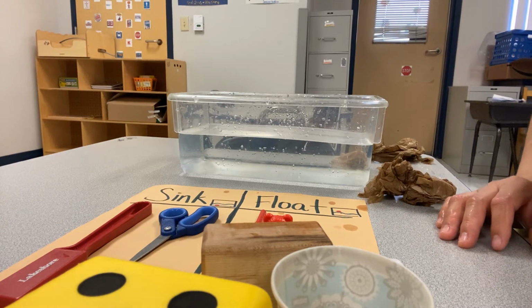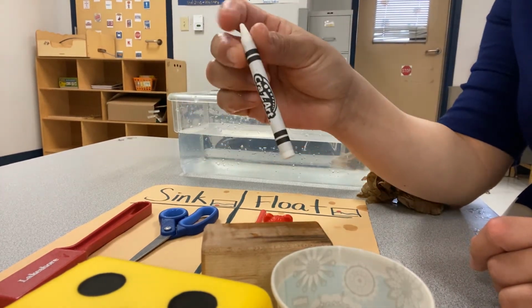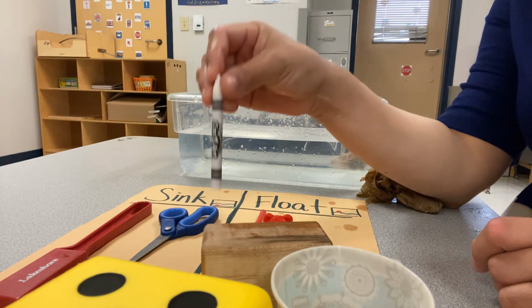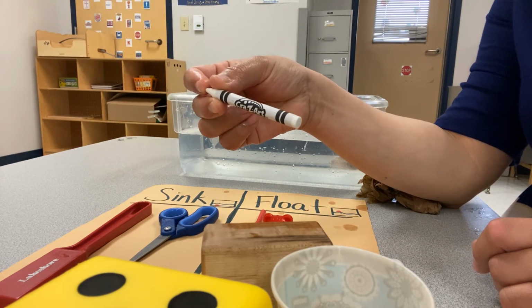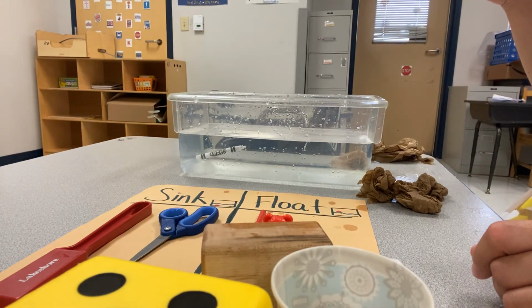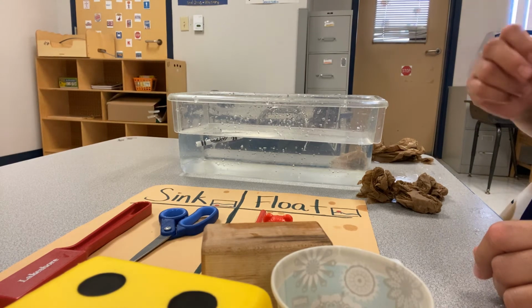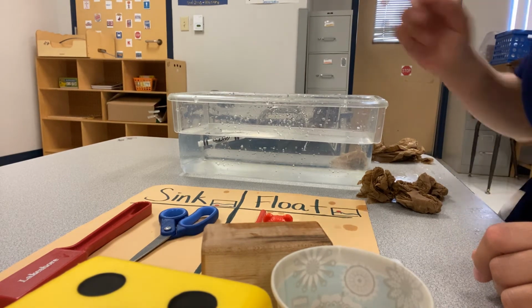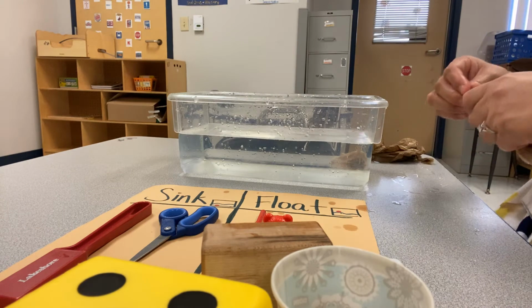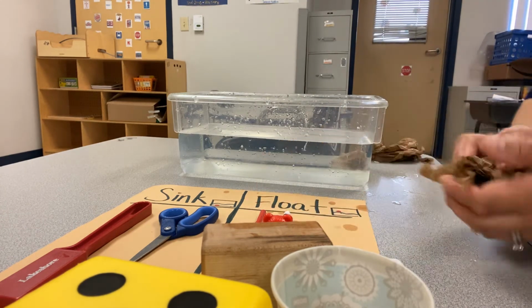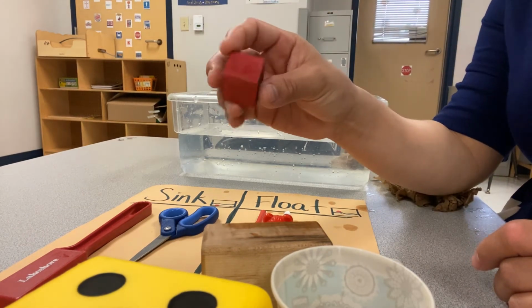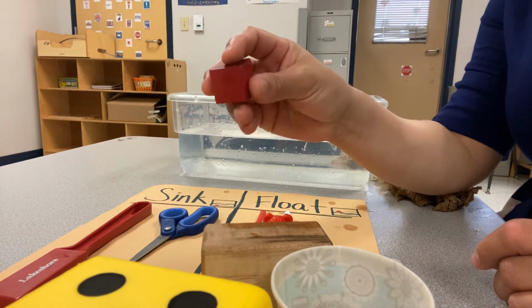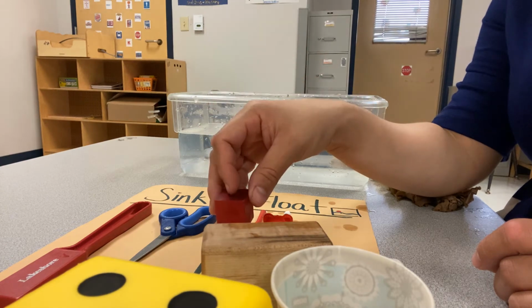All right, next we have a crayon. Do you think the crayon is going to sink or float? What did it do? It is floating. Awesome. So we'll put it under float. All right. I have this cube here. Do you think this cube is going to sink or float?